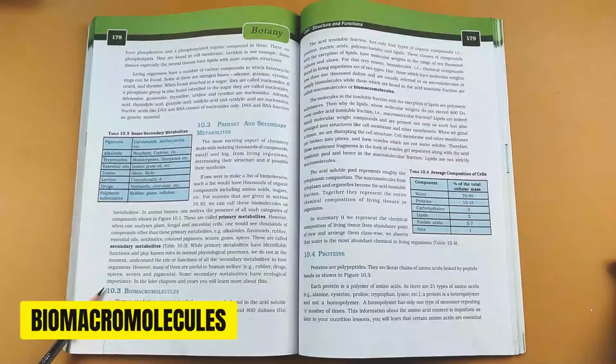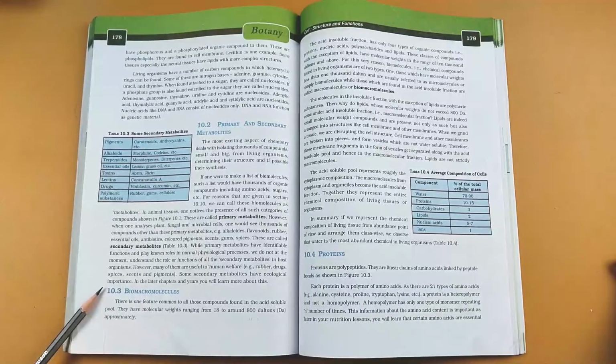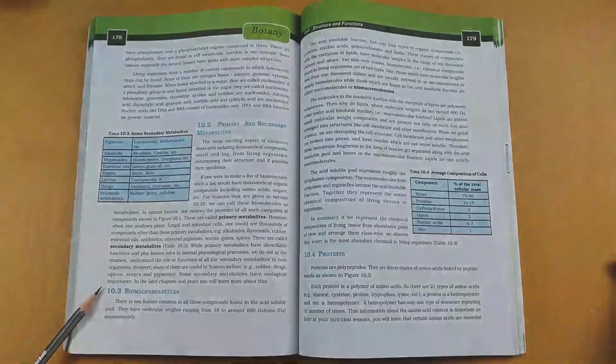So the third one is biomacromolecules. Here, in general, we have proteins, amino acids, nucleic acids, carbohydrates, and also everything, whatever things are generally making up the cells. Those are called biomacromolecules, which are described in the third topic.